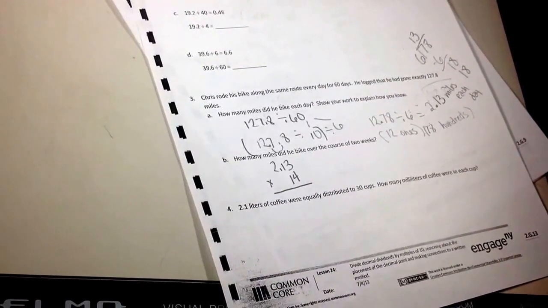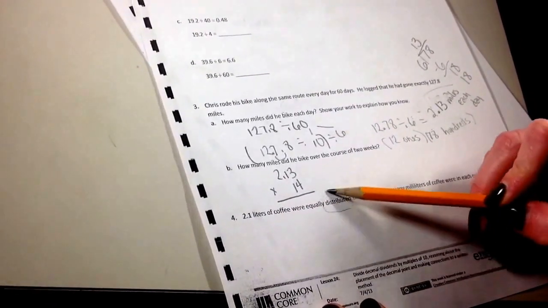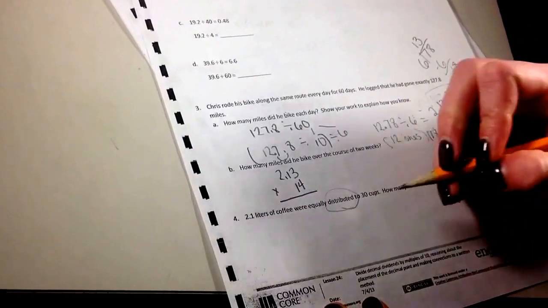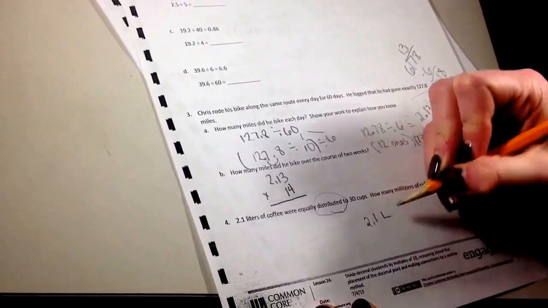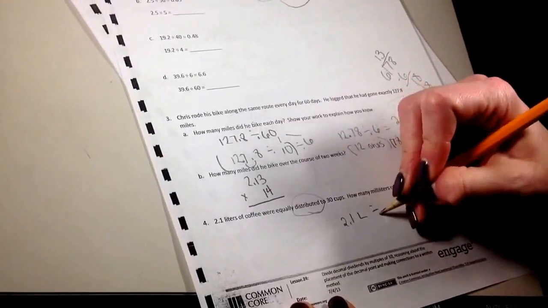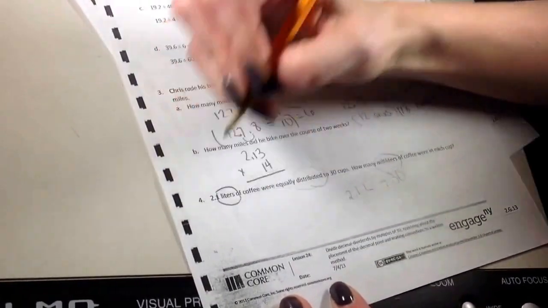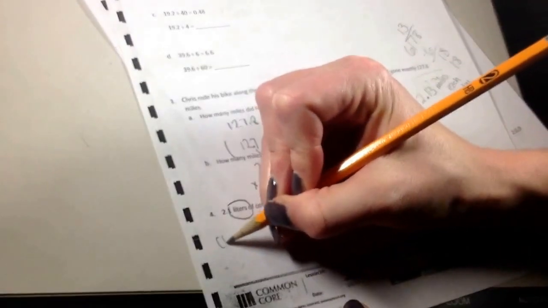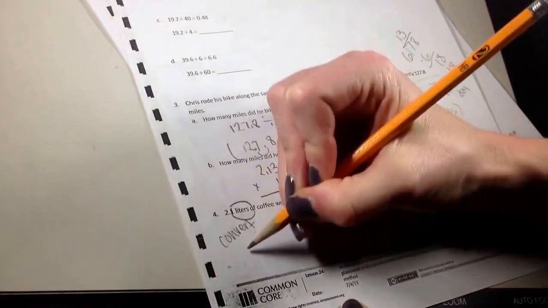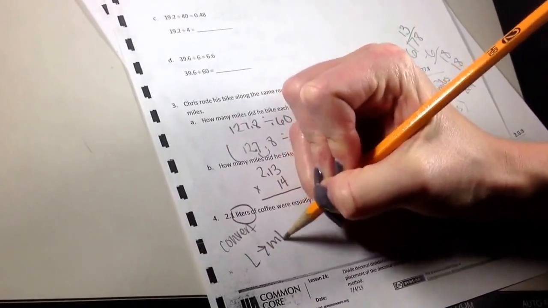And this is a separate problem. Again, distributing, that means you're dividing. So I'm taking 2.1 liters of coffee, and I'm dividing it into 30 cups. And then, you want to catch this. We're going from liters to milliliters. So you want to make sure that you convert from liters to milliliters.